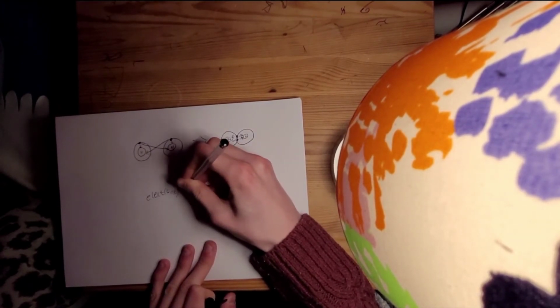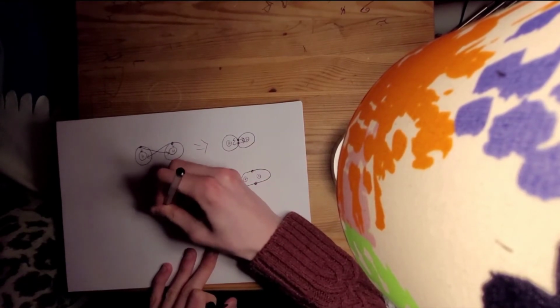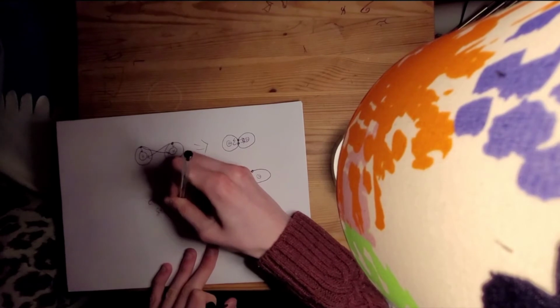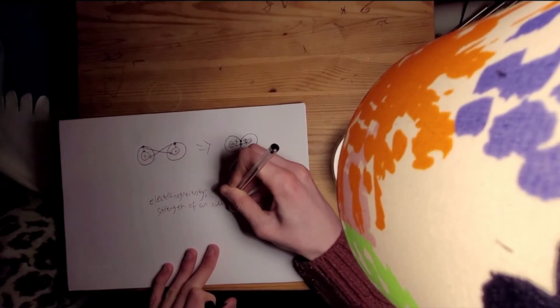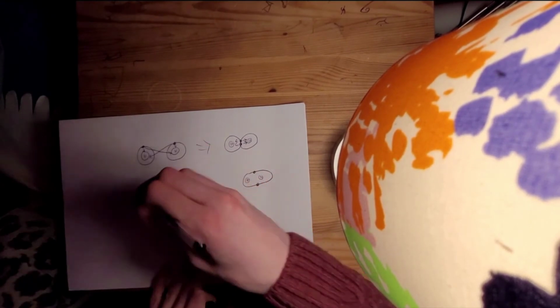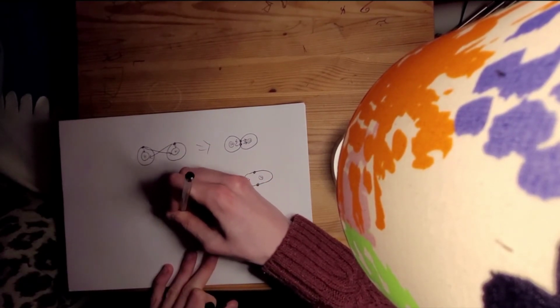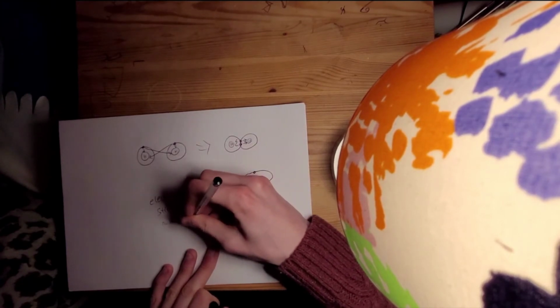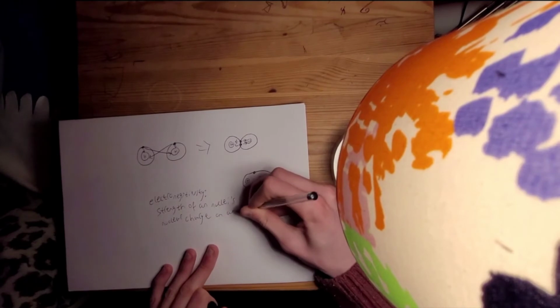My spelling's terrible, so forgive me. So, strength of a nuclei's, the charge of the nucleus, charge on an electron.